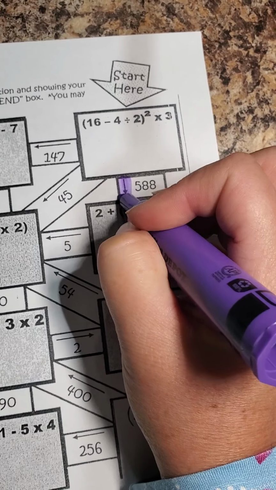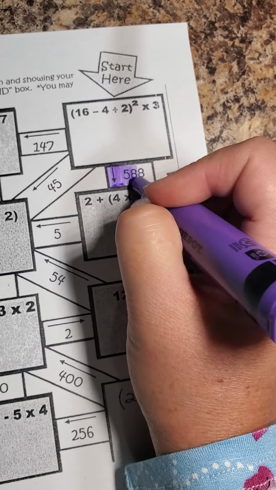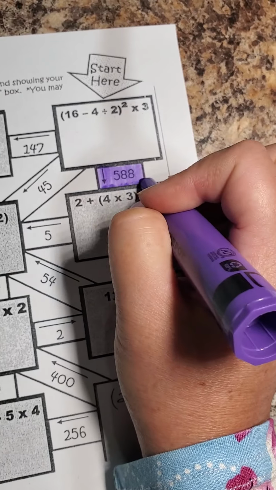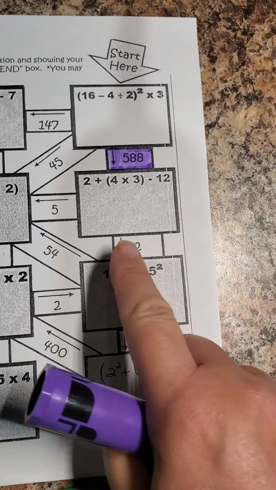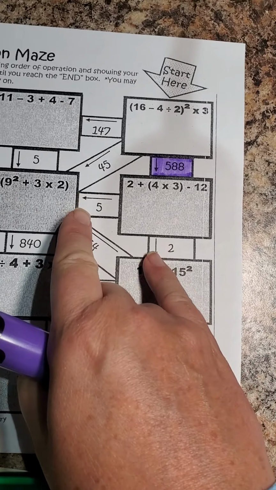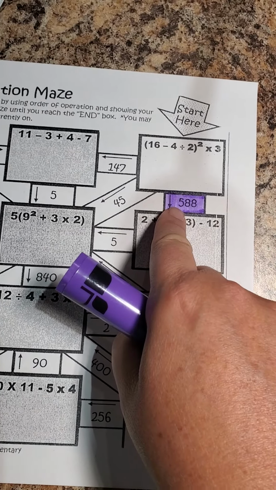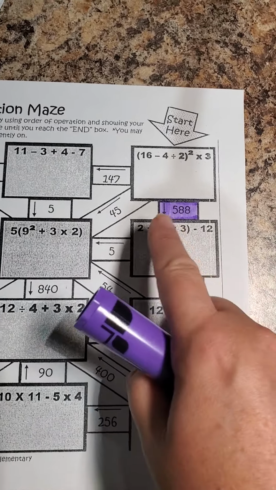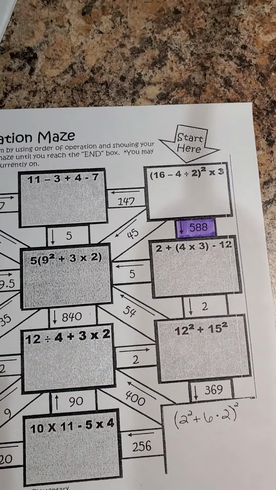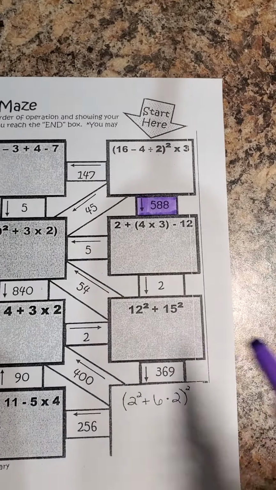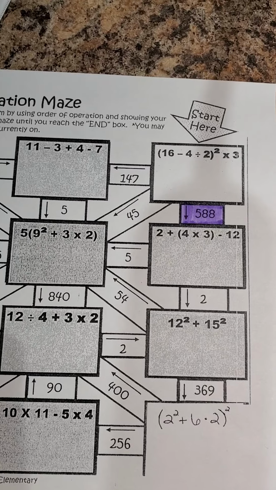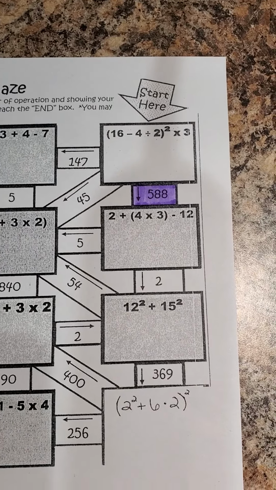I probably shouldn't do it in highlighter because I might actually have gotten it wrong. Because if I go to this box and I don't get 2 or 5, I might have got this wrong. So I really should have probably just put that in pencil. And then you can highlight at the end. How about that? That way you can easily see the maze.